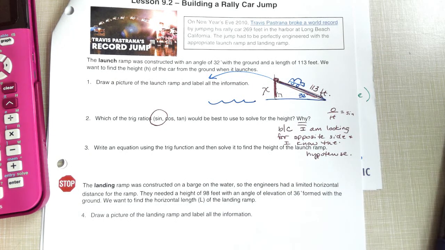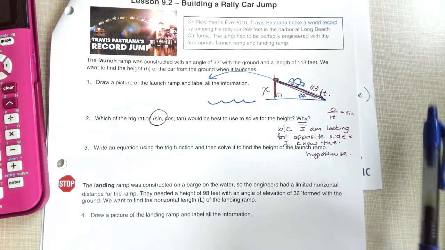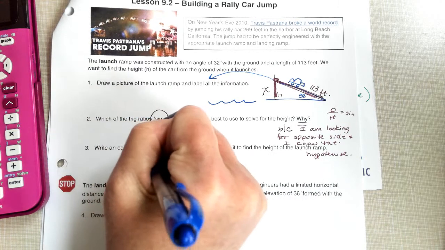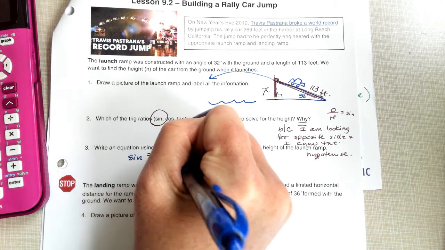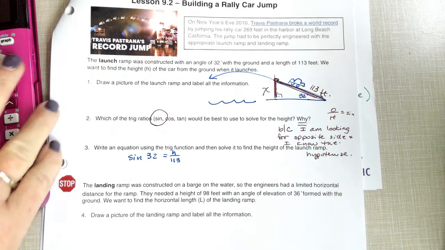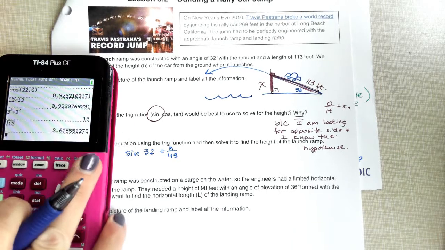Okay. Write an equation using the trig function, and then solve it to find the height. I don't know why I squished that all there, but I did, sorry. So we're just going to go ahead and solve it. The sine of 32 is equal to the height of the ramp over 113. So I'm going to cross multiply. Can you guys see this?